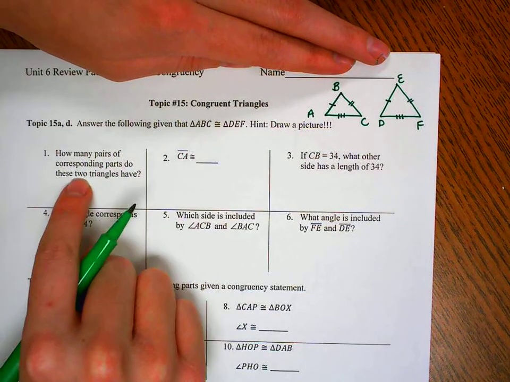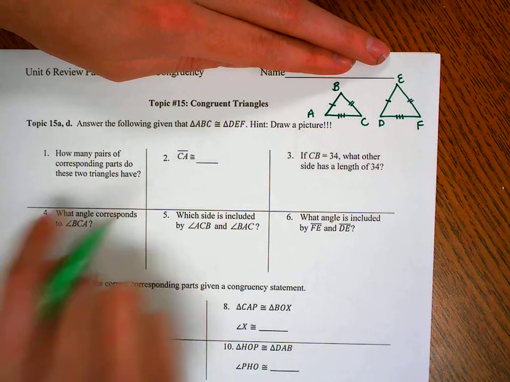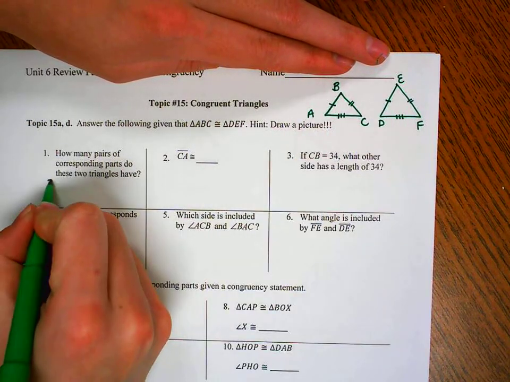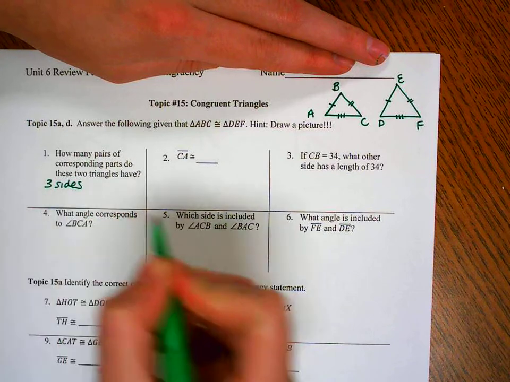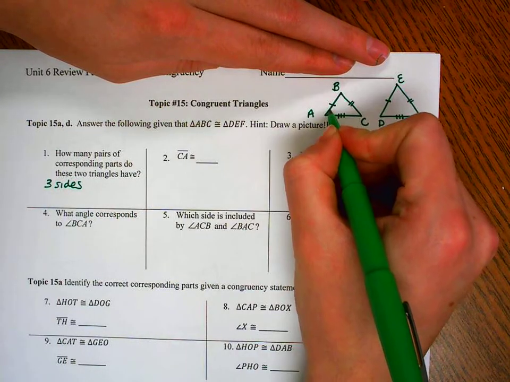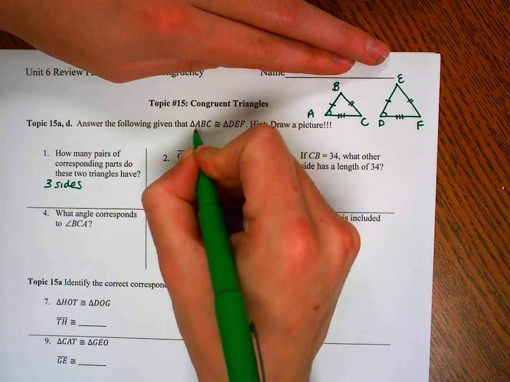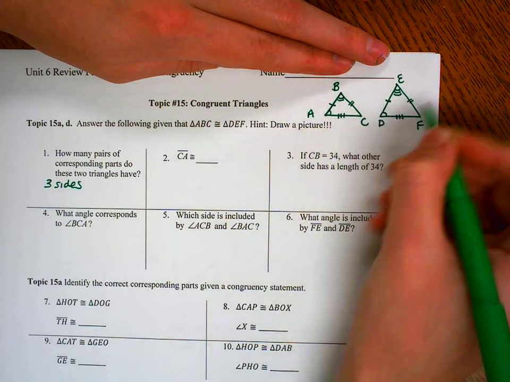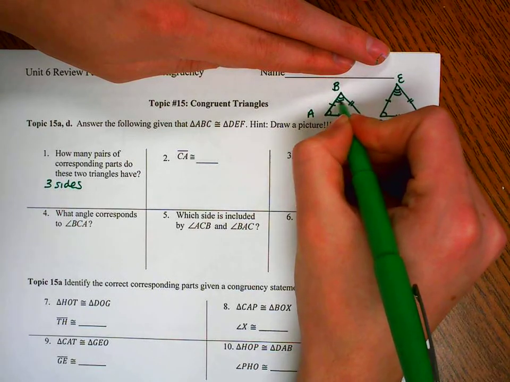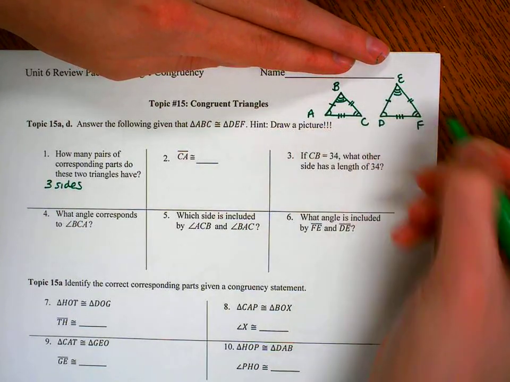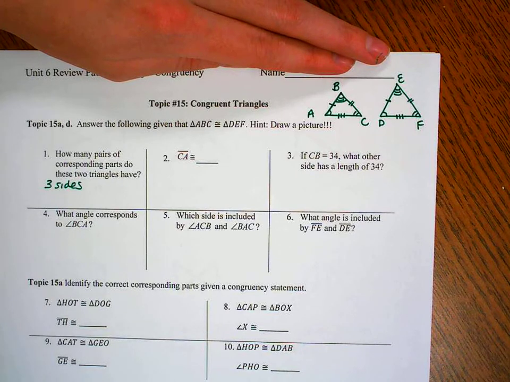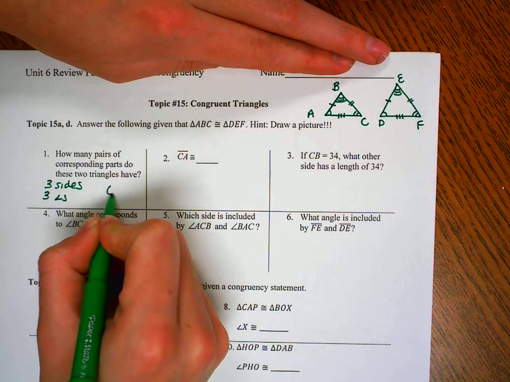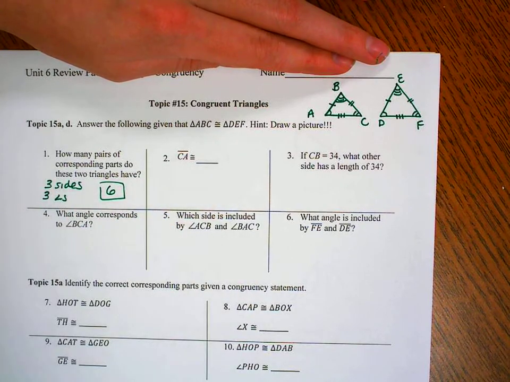So how many pairs of corresponding parts do these two triangles have? Well, let's remember, we don't just have corresponding sides. We have 3 sets of corresponding sides. But we also have 3 sets of corresponding angles. So angle A is congruent to angle D, the first 2 letters, B and E, the second 2 letters, and then C and F. Okay, so we have 3 sets of corresponding sides, 3 sets of corresponding angles, so we have a total of 6 corresponding parts that will be congruent.